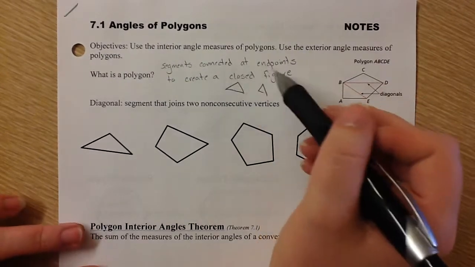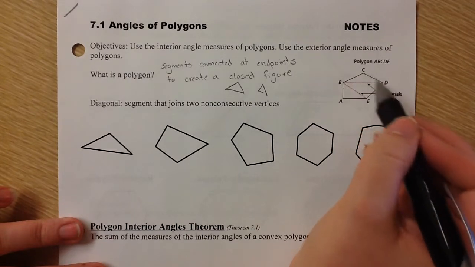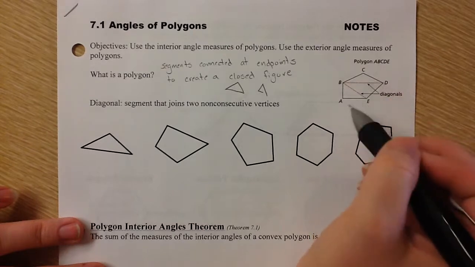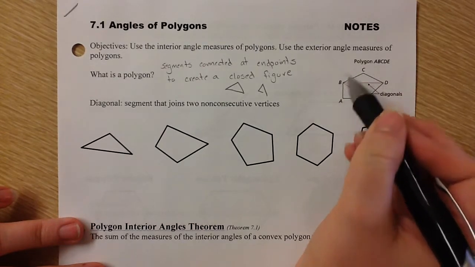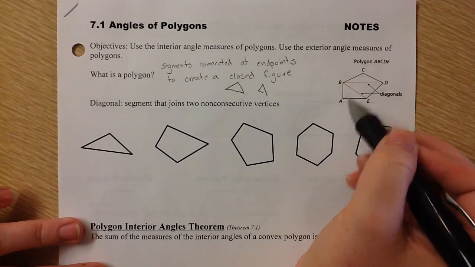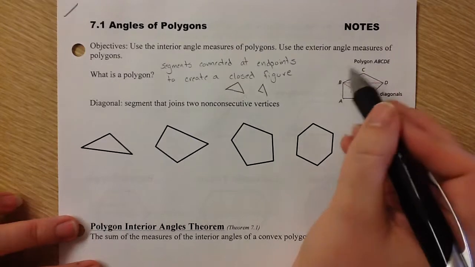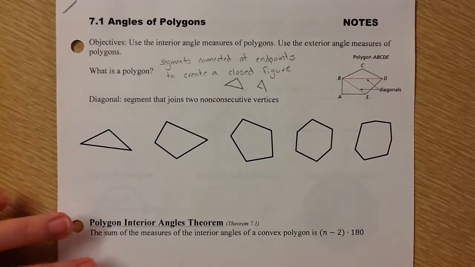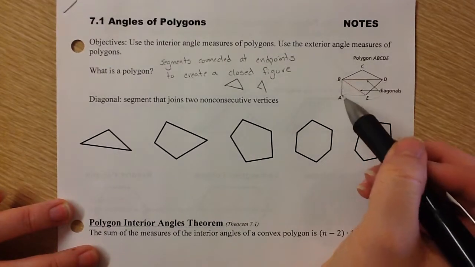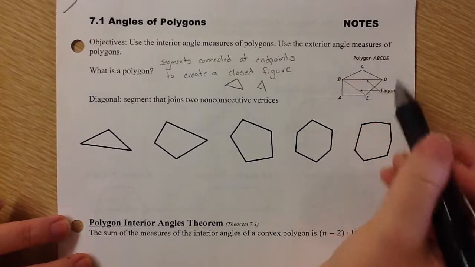A polygon is made up of sides and vertices. So we have sides like this one over here. We call this polygon A, B, C, D, E. We list it by its vertices. We always go around when listing the vertices. We wouldn't go A, C, B, D, E. We always go around, normally clockwise, but you could go counterclockwise and it would still be okay. We list all its vertices, again, in order going around.